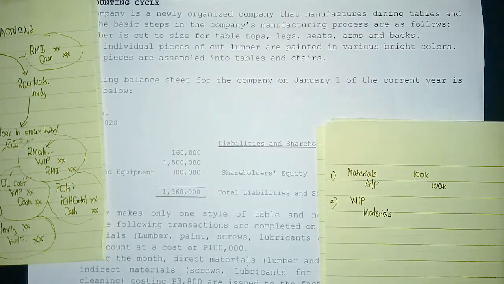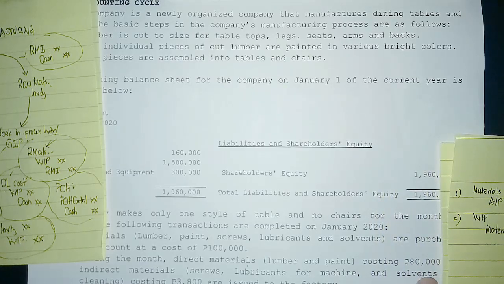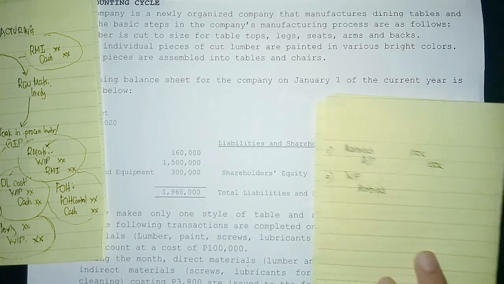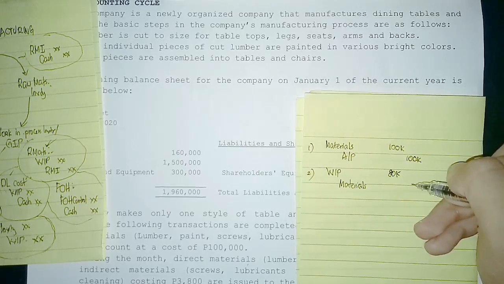At what amount? Ang amount ay 80,000 pesos. So, 80,000 pesos yung i-record natin.